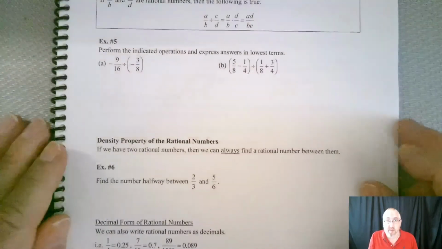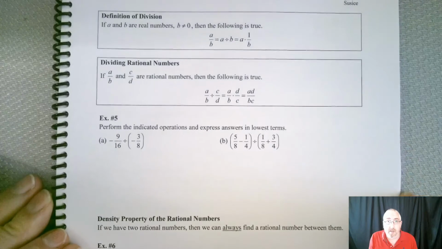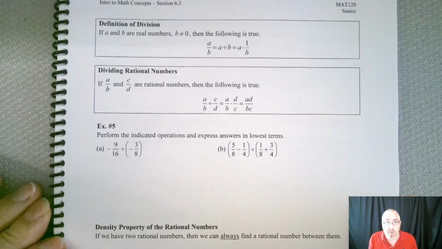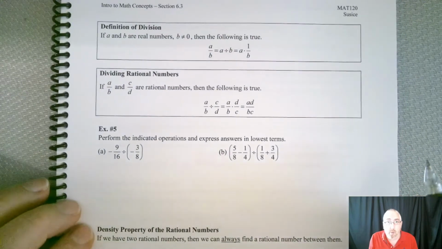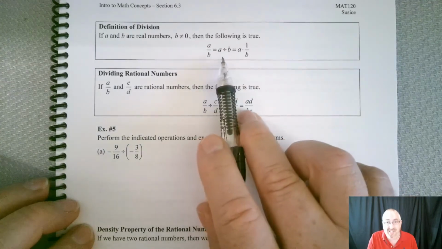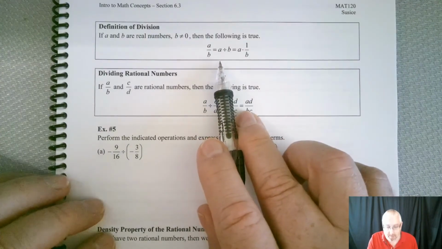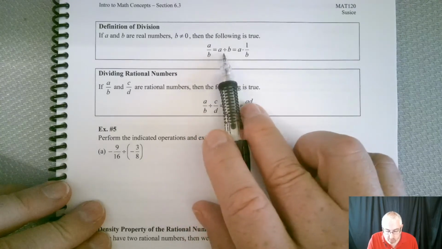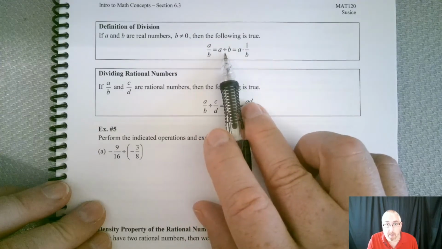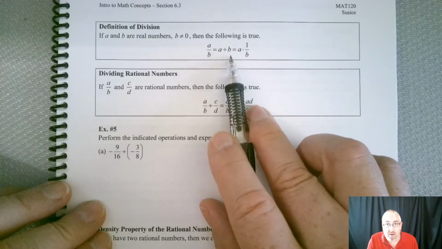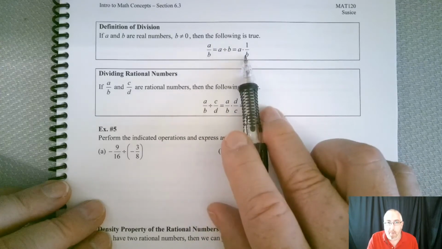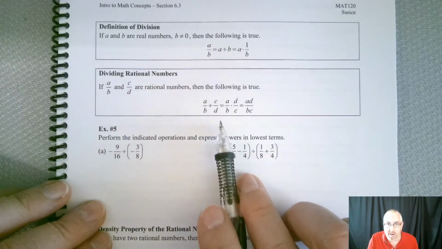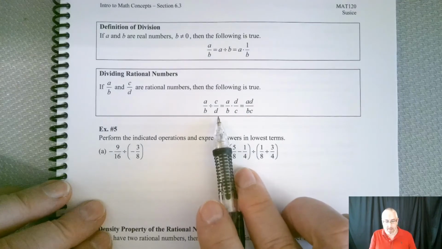So let's jump over to division. Now division is going to be very similar to multiplication because we have a rule that we can use to change it to multiplication. So anytime we're dividing something, we can rewrite it with the division symbol, but then what happens is the second fraction gets flipped. Now this is the definition, but the practice you want to follow is actually right here. This is really the rule that you want to look at.